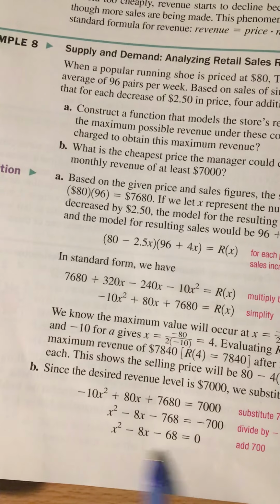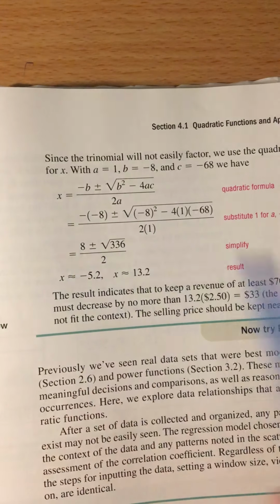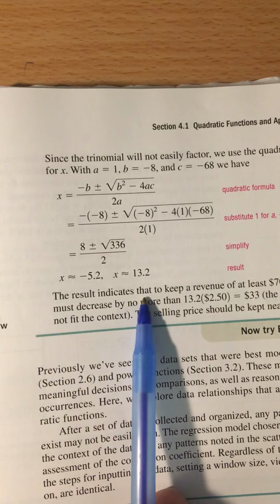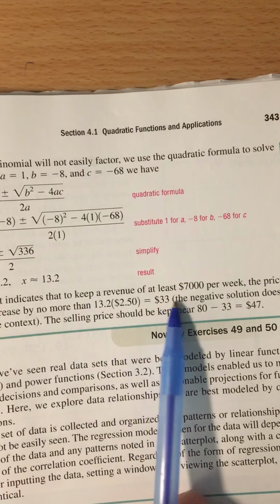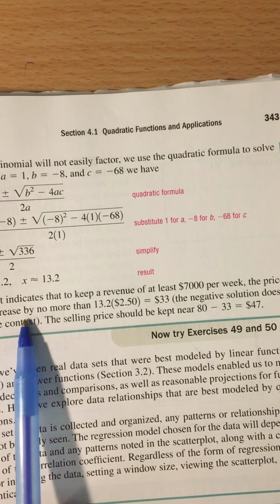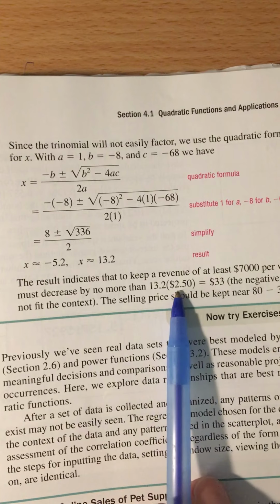Now this equation is not factorable. So we can solve for x by using the quadratic formula. So the results indicate that to keep the revenue of at least 7,000 per week, the price must decrease by no more than 13.2.